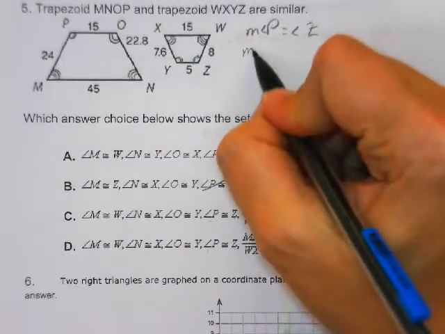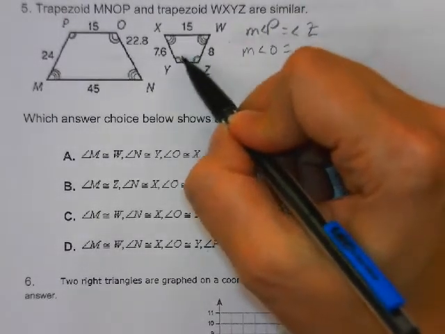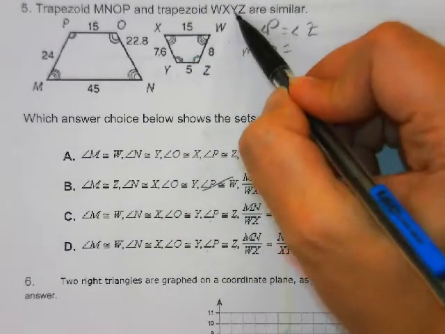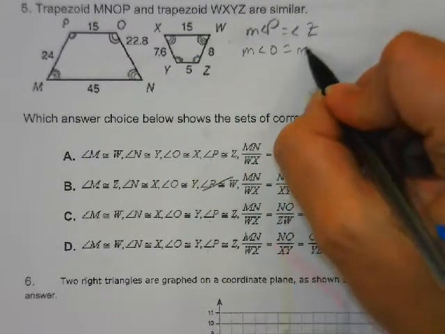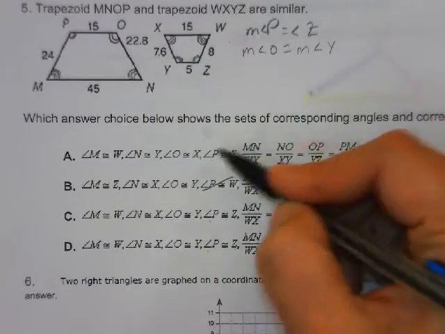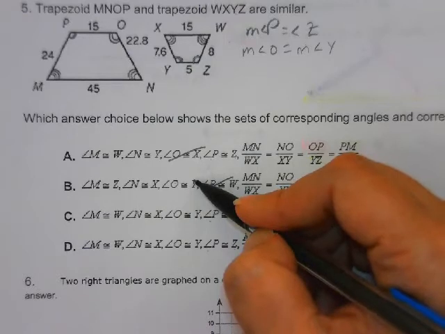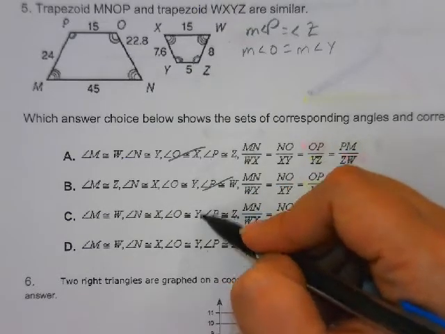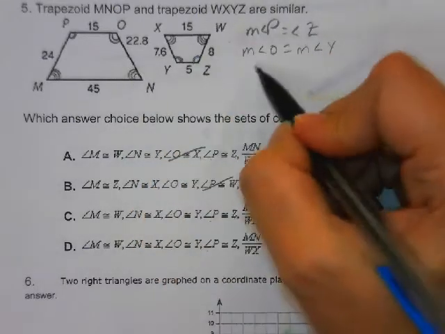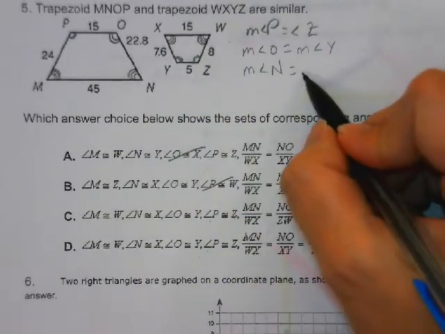So we have the measure of angle O is going to be equal. Which other one has 2? Angle Y. And also O and Y are third in our list. So now I can say O and X, no. O and Y, yes. So then I can look at my next one. Angle N has 3 and angle X has 3.